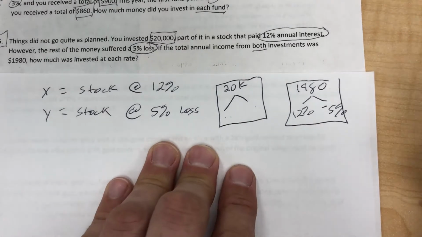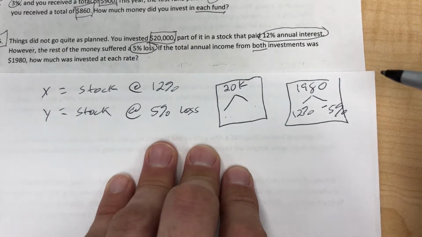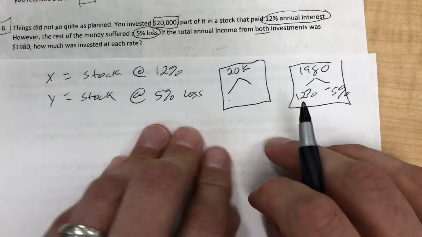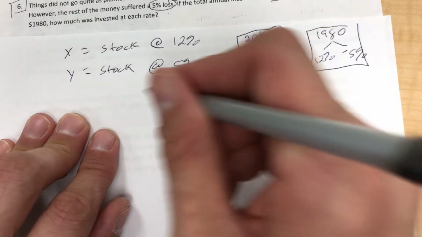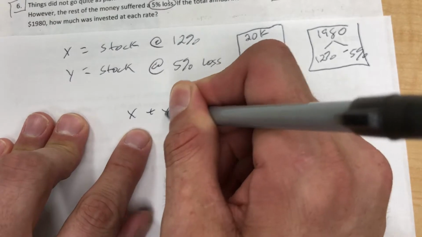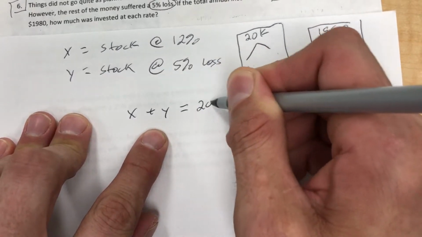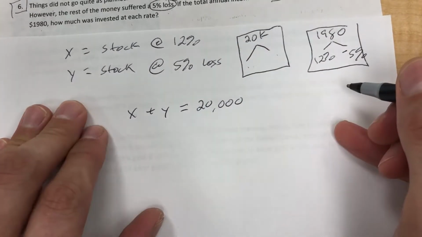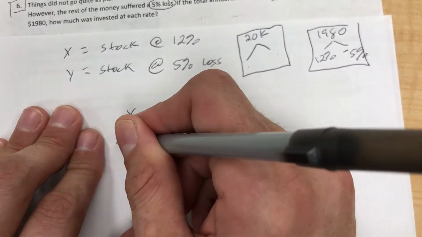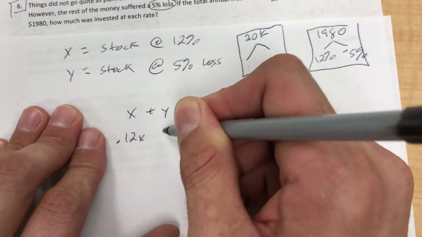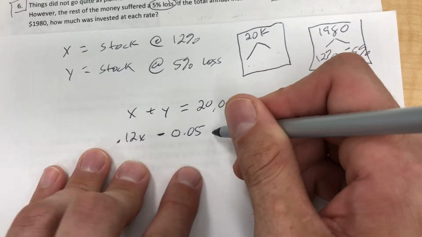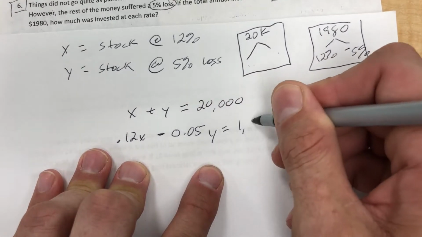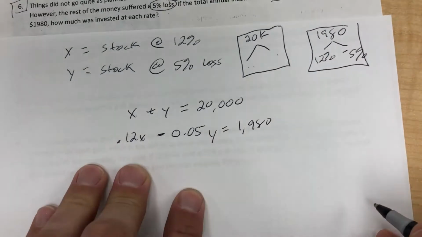So when we're talking about a loss, we know that we have to do some subtraction there. All right, let's take care of this first one. That's going to be X plus Y is equal to 20,000. And then we have 12/100 X minus 5/100 Y is equal to 1,980.